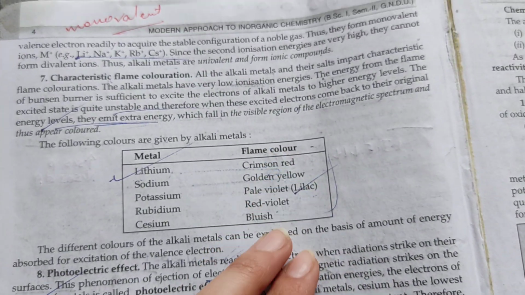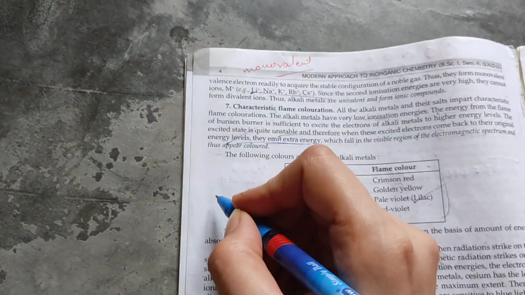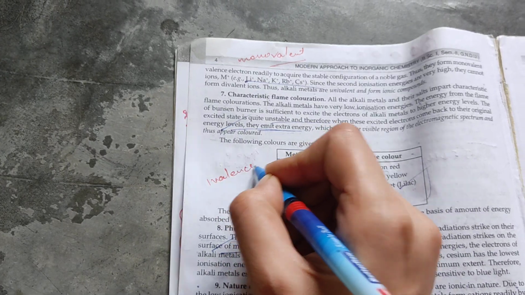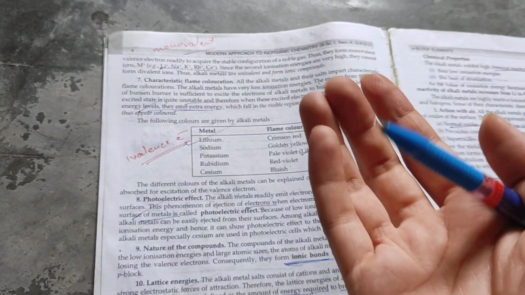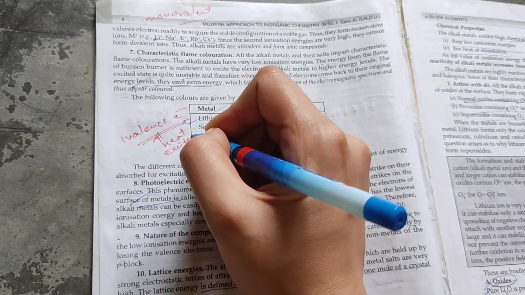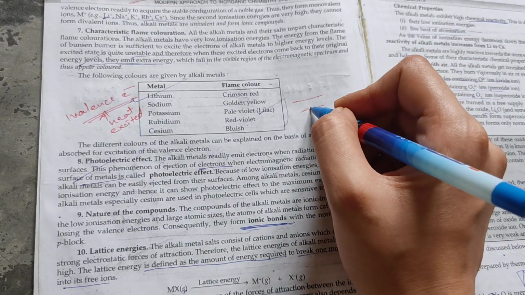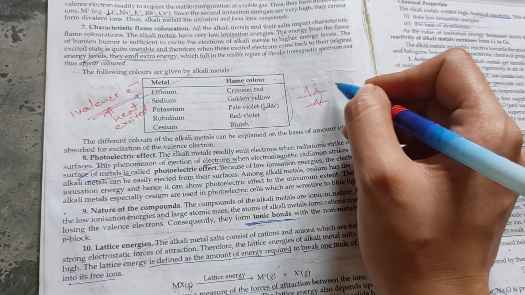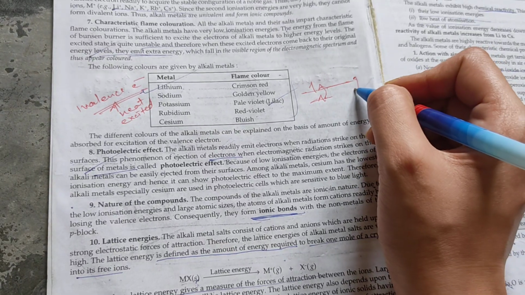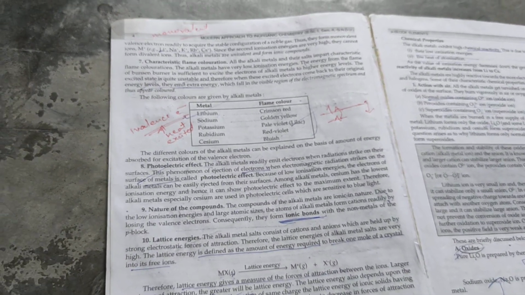Now characteristic flame coloration. So they gave special colors to the flame. So these are the colors that they have added. See what will happen. We all know, because they will lose one electron, they have one valence electron. So that valence electron, when it gets heat, it will get excited, and then it will impart colors. See, this is the lower energy state. It will go to the higher energy state, and as the higher energy states are unstable, it will come down, thereby liberating color. We have listened to this point for so many centuries now.